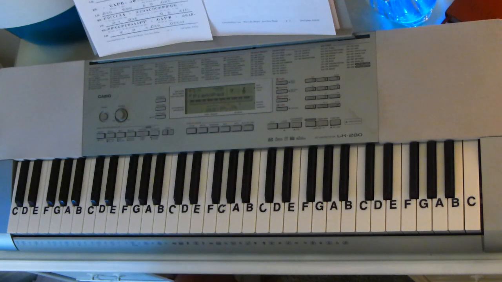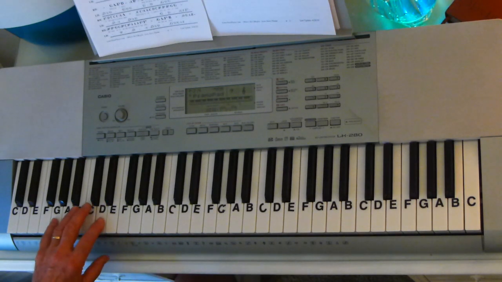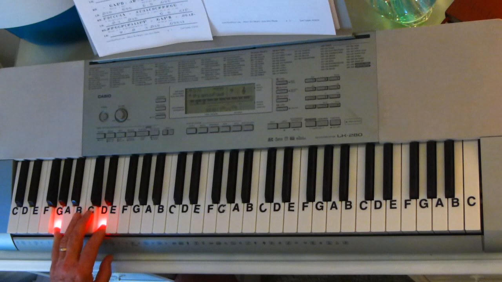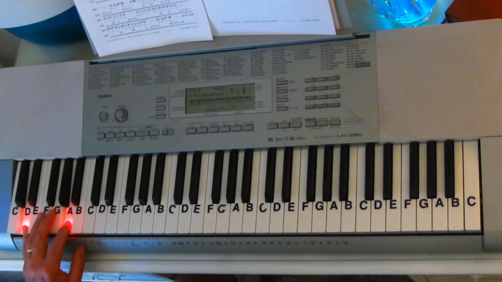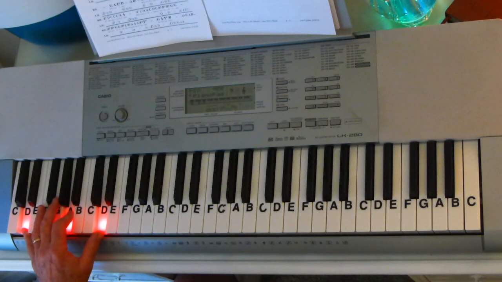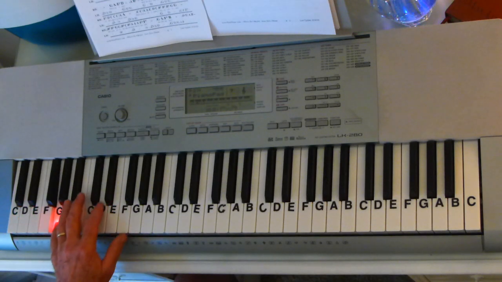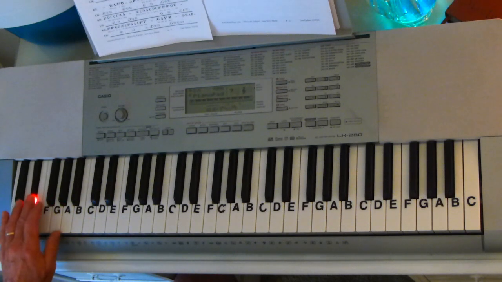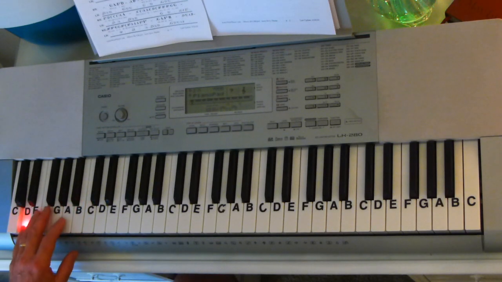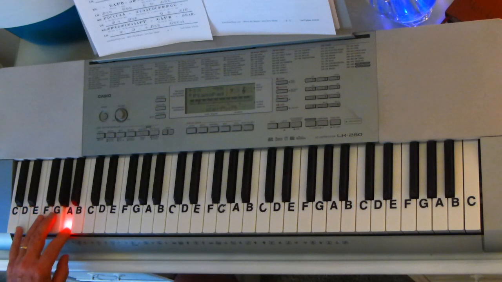Now, so there's your little introduction, and the verse is just going to go G, D, G, D, G, open fifth on G, D, A, D, A, D, open fifth on D, back to G, D, then walk it down, G, F, B flat, D, A, D.